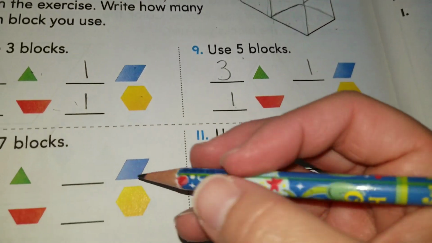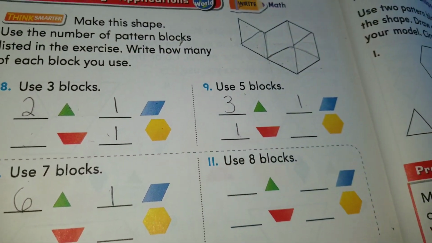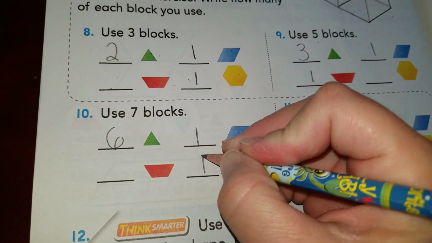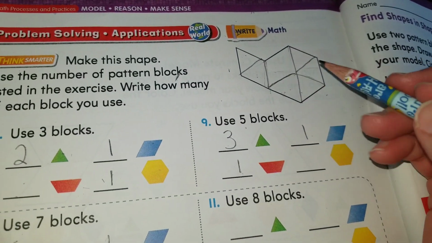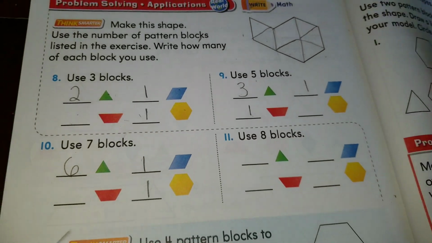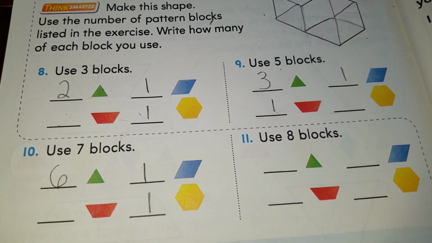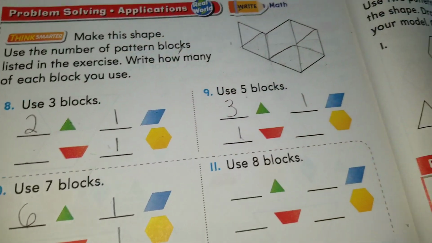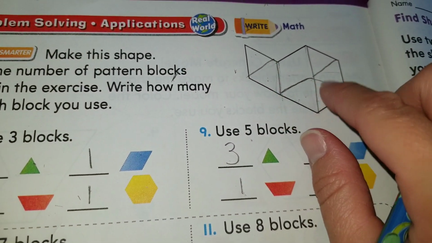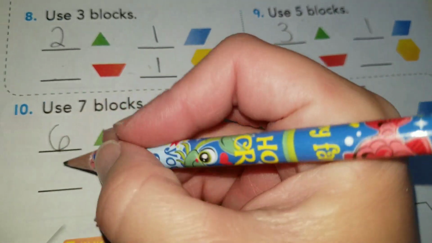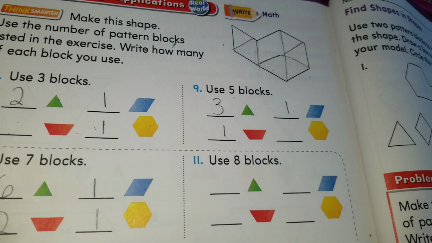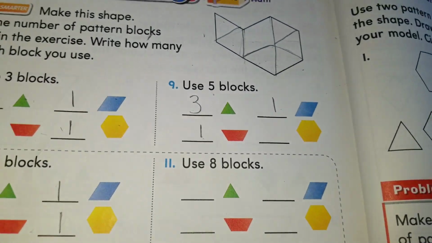This is 1 rhombus, right? 1 rhombus. But at the same time, boys and girls, we're using 1 hexagon. We have 1 hexagon that we draw lines on to cut it in pieces, or to divide it into different shapes. And did we use a trapezoid? Yes, we did. At the beginning, we divided our hexagon into 2 trapezoids. So we do have 2 trapezoids. Oh, wow. Okay, boys and girls.